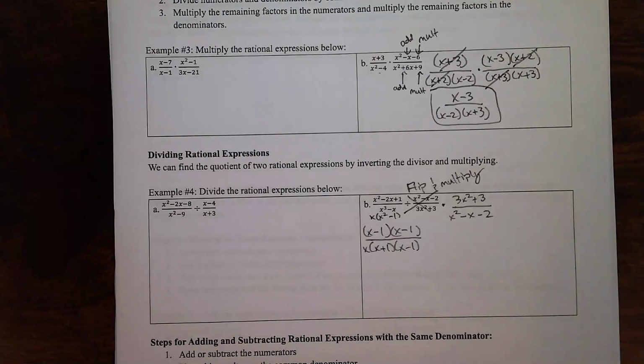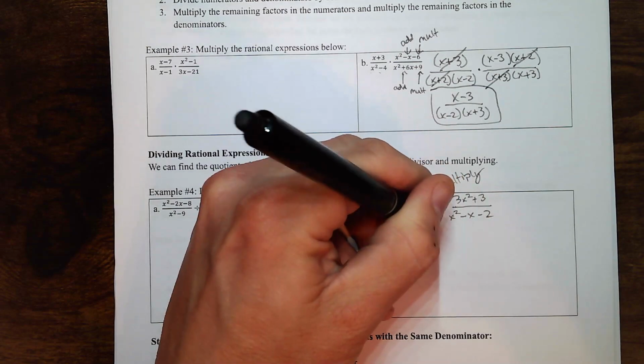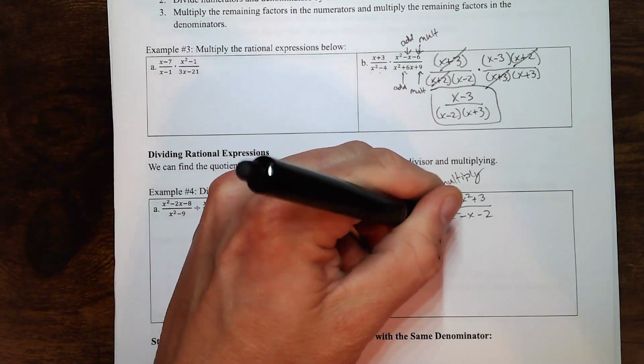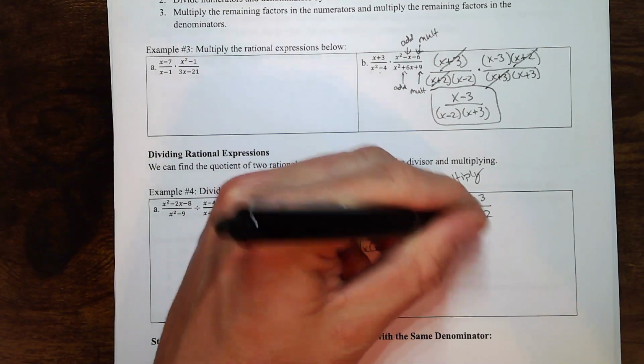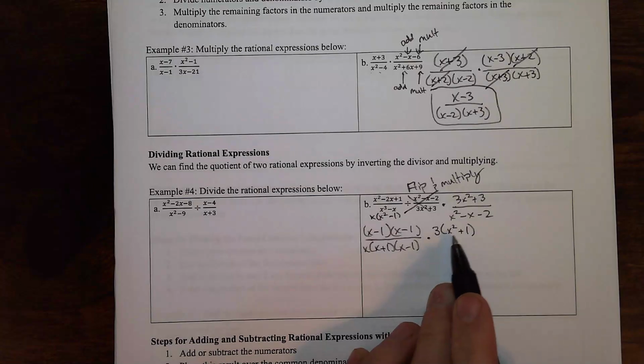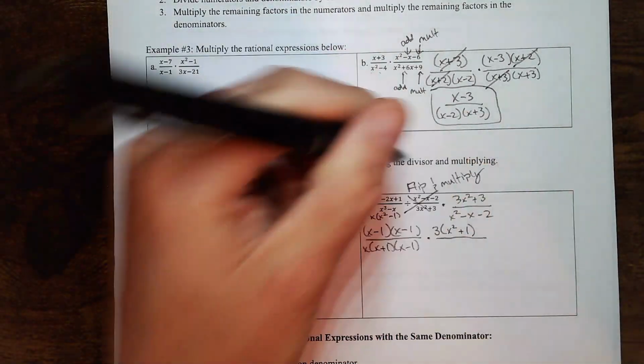Next thing I'm going to do is factor over here. These have 3 in common, so I'm going to factor out 3. So when I factor out 3, x squared plus 1. Now, you can't factor this with real numbers. It's not a difference of two squares, it's actually a sum of two squares. That can factor with imaginary numbers, but we're not getting into that. So that can't factor with real numbers, so we're going to leave that alone.